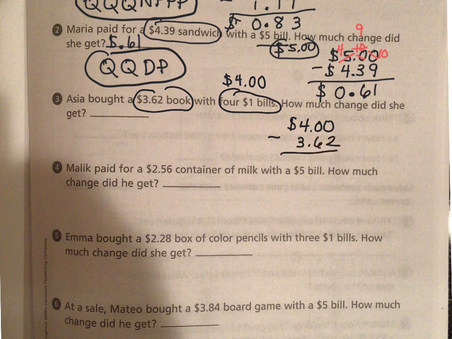$3.62. Okay, ready? We're almost ready to subtract, but we got to do one thing first. We got to drop our decimal point straight down. It's like the decimal point is heavy. It drops straight down. And the dollar sign does the same thing. And here we go. We're ready to subtract. Okay.